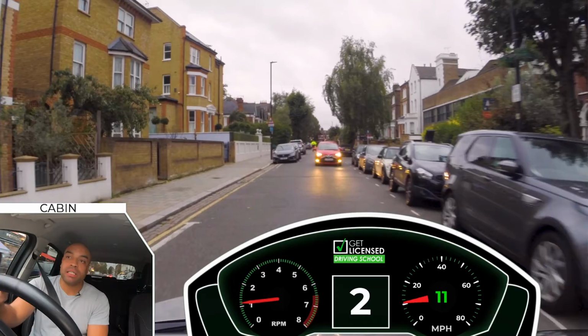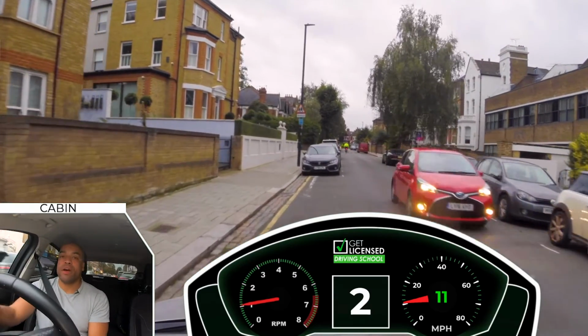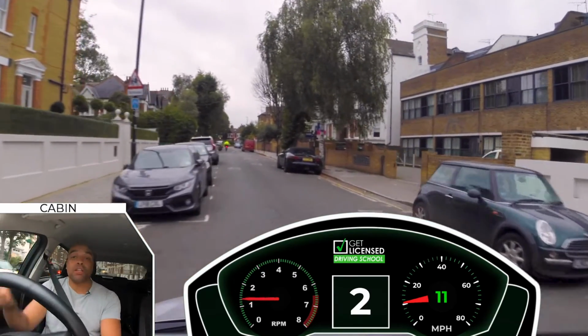Here, let's use some acceleration sense. Thanks for helping us out. And it's really good when someone's helped you out to just give them a little wave and say thanks. It annoys people when they help you out and stop their journey for you and you don't say thanks.